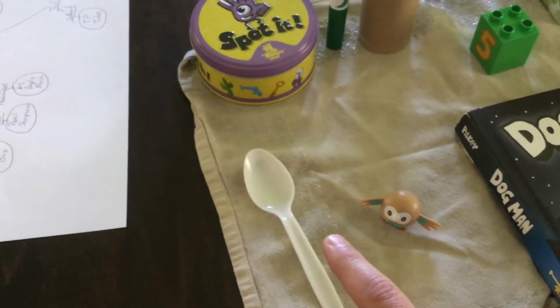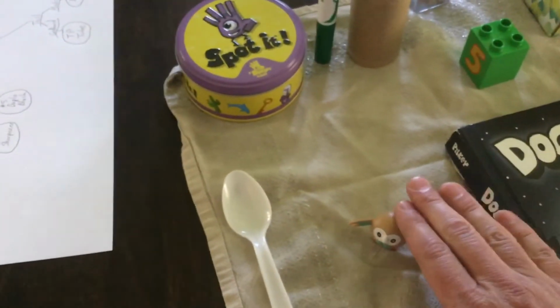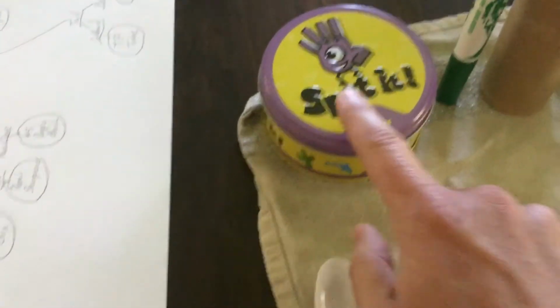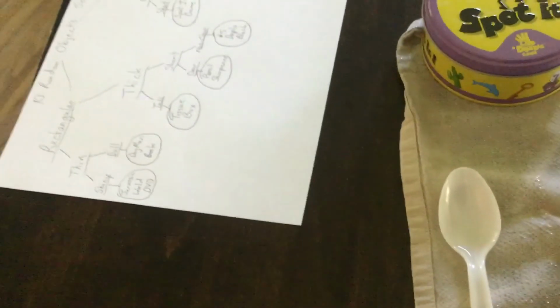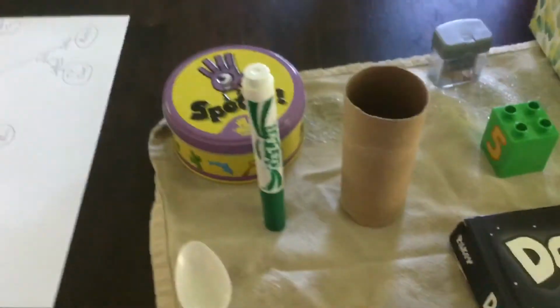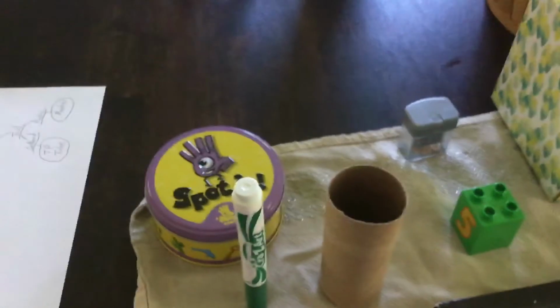I could even separate it and go long, short. So either of those. Now when I come here, I went with tall and short. And the short is the Spot It again. Comparing the two, yep, tall and short. And then this last one, between the marker and the tube, I could talk about the materials they're made of. Cardboard, non-cardboard. But cardboard and plastic. Cardboard, toilet paper tube, plastic. And here's my 10 random objects sort.